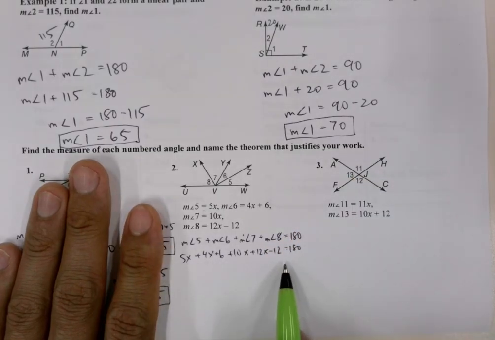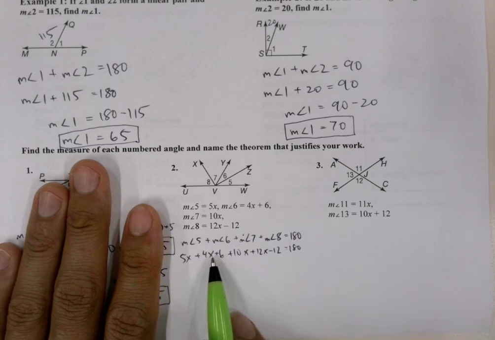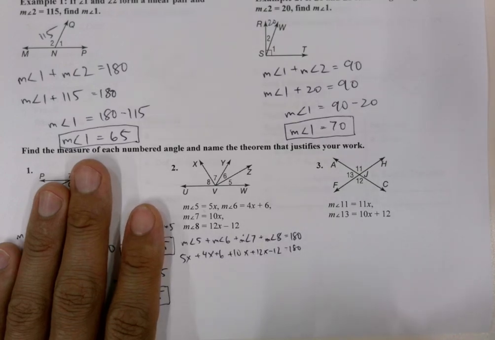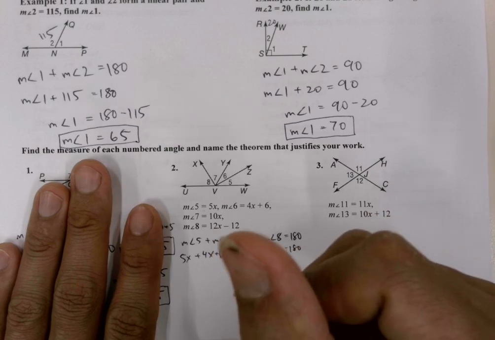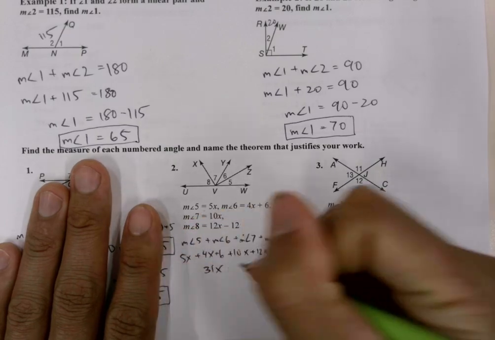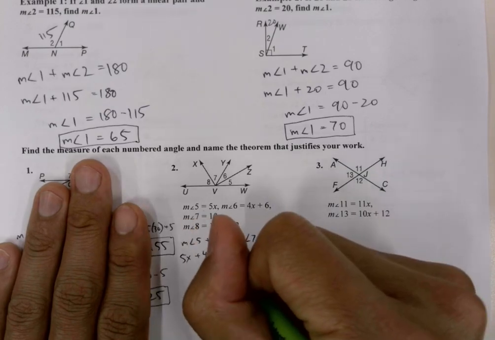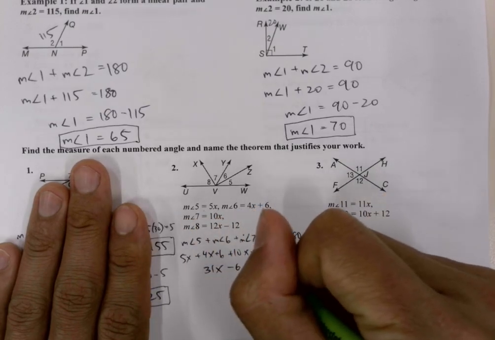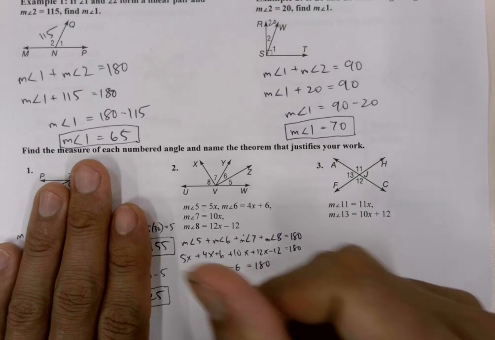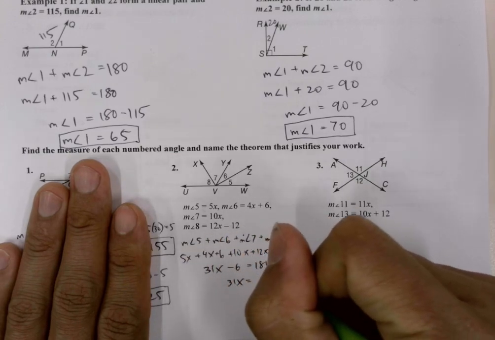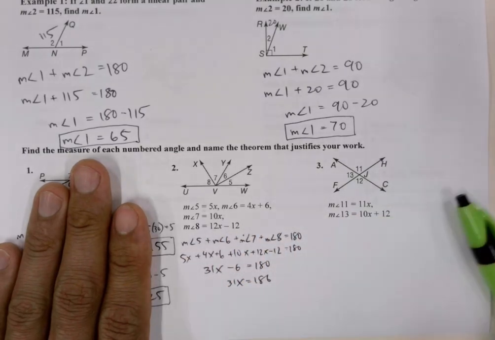I'm going to combine my like terms. So it's 5 plus 4 is 9, plus 10 is 19, plus 12 is 31. So we have 31x. And then we have 6 minus 12, so it's minus 6 is equal to 180. And then I'm going to add 6 to both sides, so I get 31x is equal to 186.